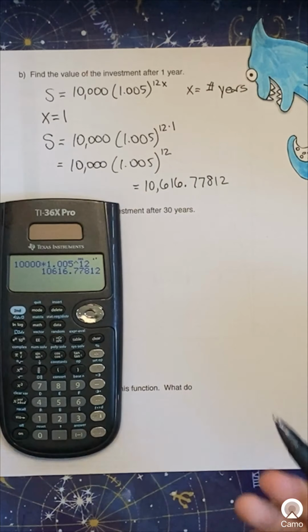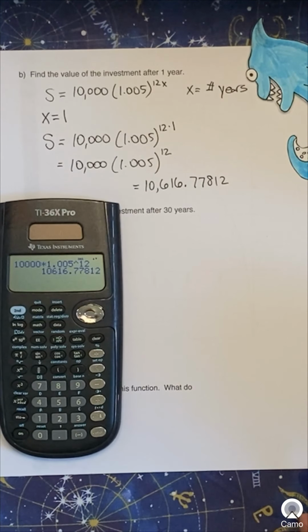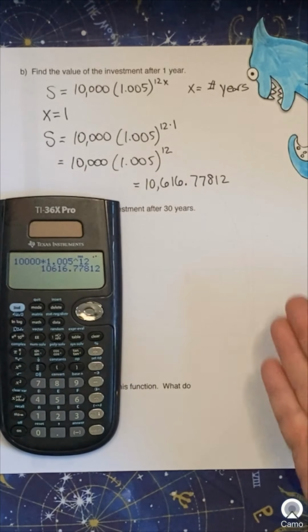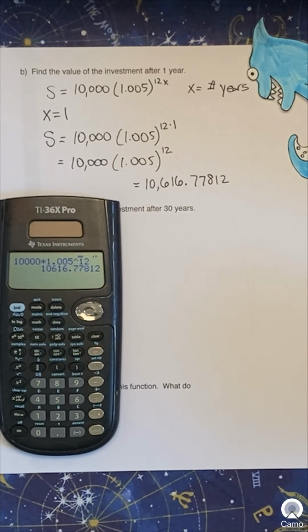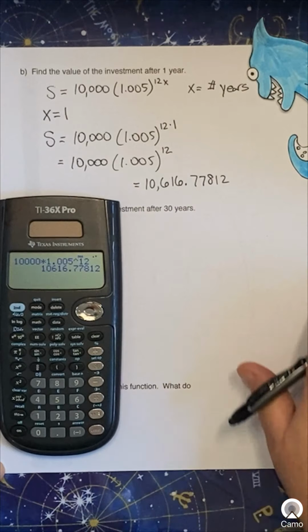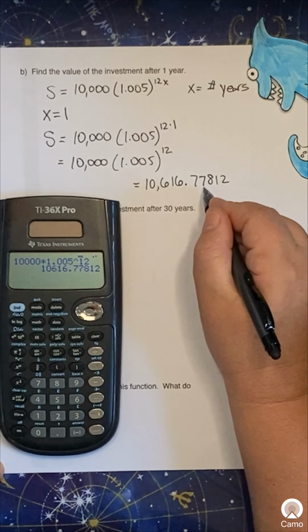10,616.77812. And then we have to figure out how to round. And rounding is something that's going to come up in every problem. Look for what the instructions are, because there are going to be different instructions depending on which problem you're doing. Make sure you pay attention. And if there are no instructions, like here, go ahead and realize, okay, we're dealing with money, so American dollars are calculated to 2 decimal places in general. So I want to round to the nearest hundredth.